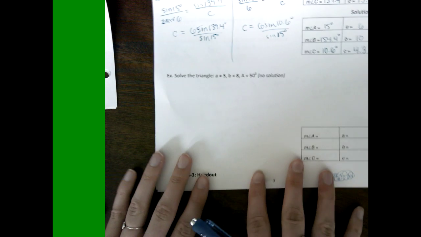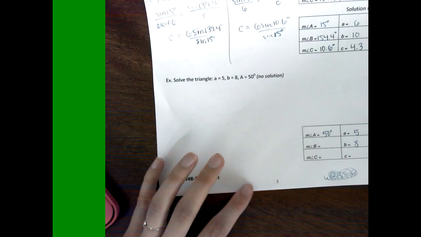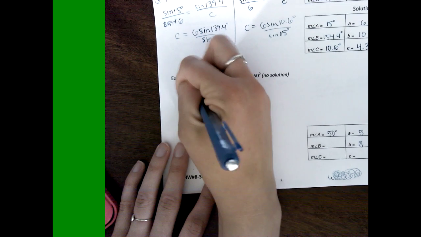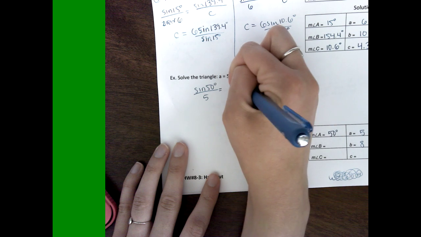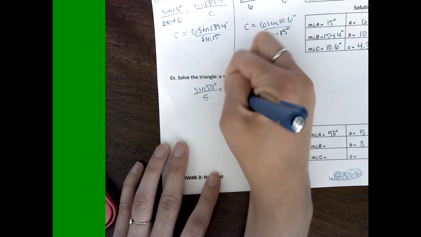Okay, and our last situation is the no solution situation. So let's see how that ends up working out. So we're going to start with the same steps. You could definitely draw the triangle if you wanted to. We're going to first find measure of angle B. So same starting steps. So we have sine of 50 degrees over 5 equals sine of B over 8.